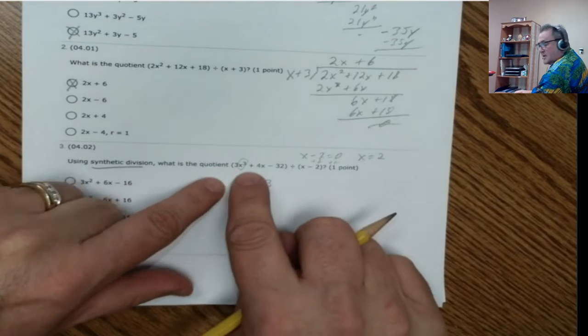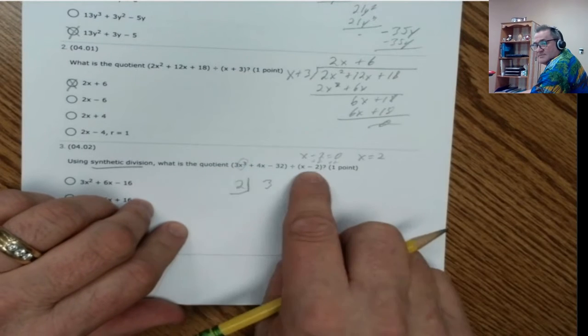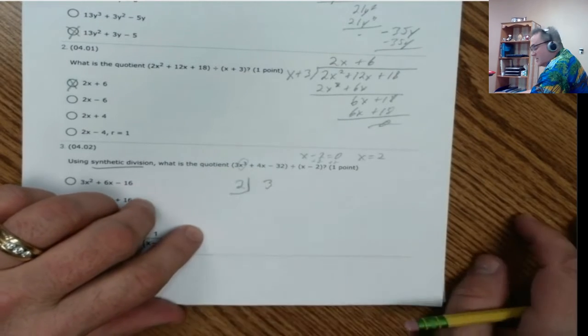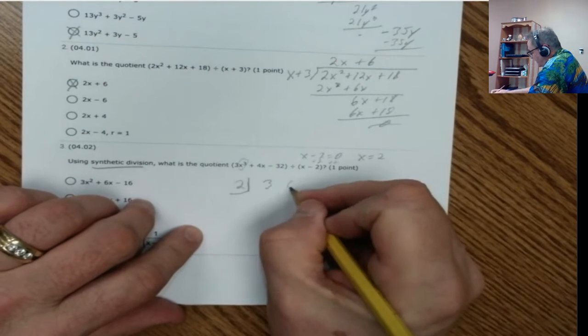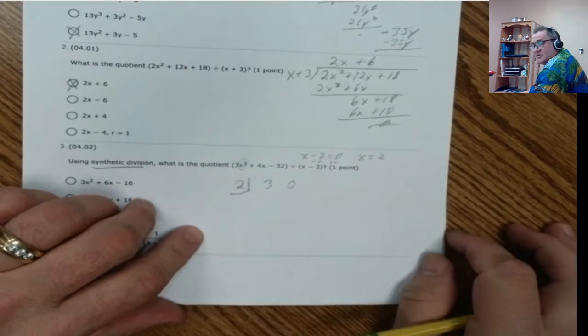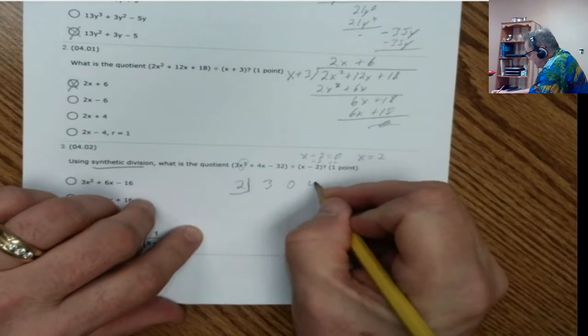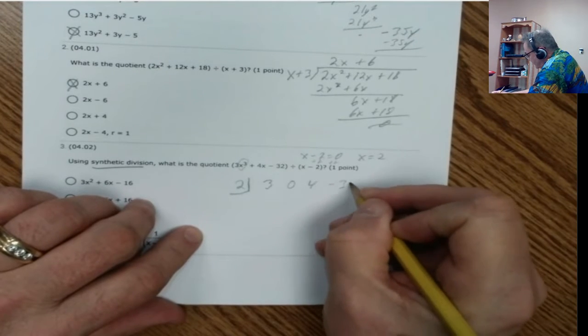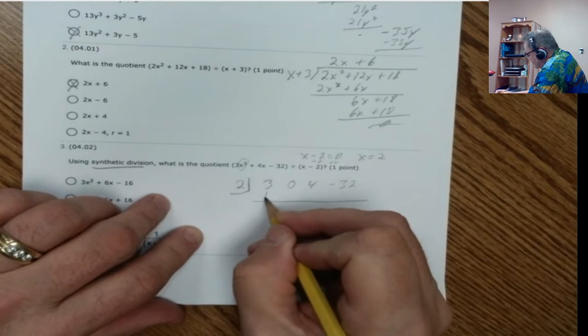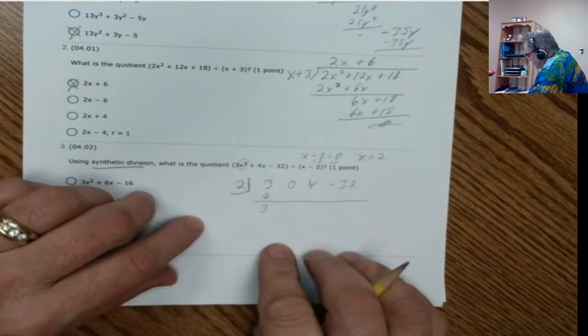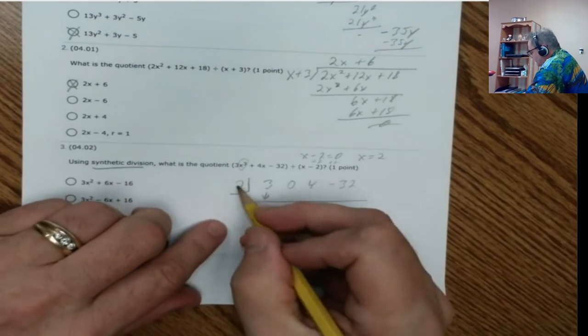So we have to put the coefficient of the x squared next. Remember, we go in descending order. We start with the largest. What is the coefficient of the x squared? Apparently it's 0 because we do not have it shown in the polynomial. And then the coefficient of the x. And then finally, we have the constant. So remember, synthetic division, you bring the first one down. 3. Now we multiply and add.